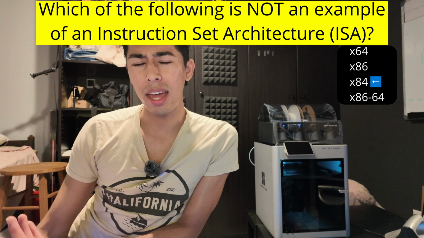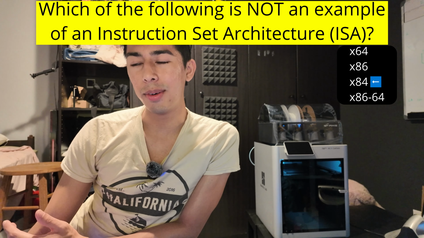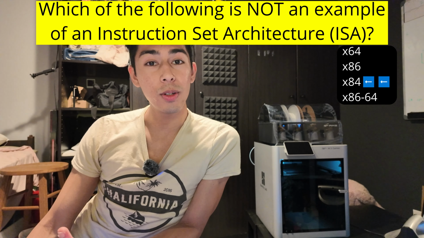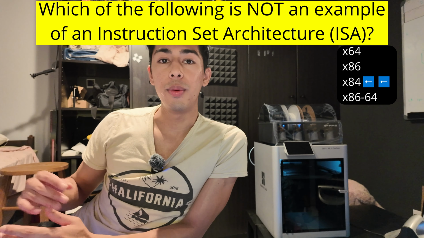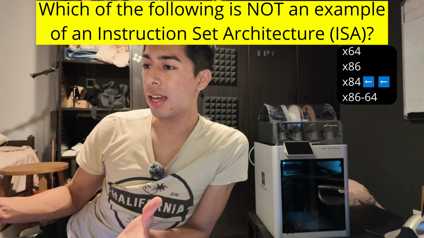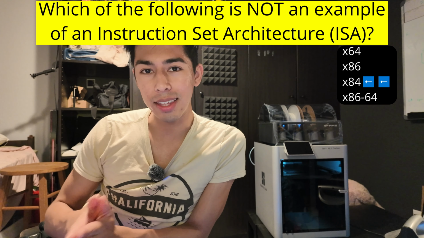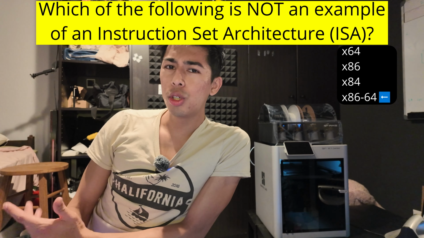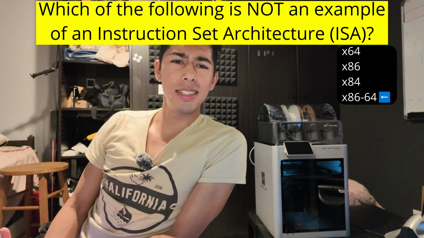So that leaves us with x84. What is that? Well, it doesn't exist. So that's going to be the answer for this problem. When it says which of the following is not an instruction set architecture, ISA, x84 is that answer. Doesn't exist. So what about x86-64?